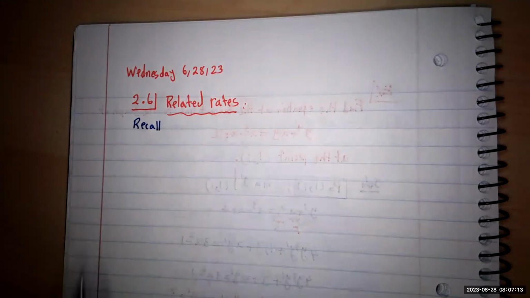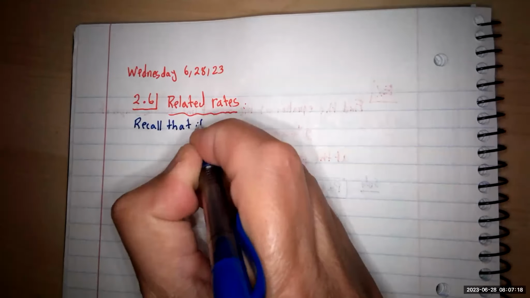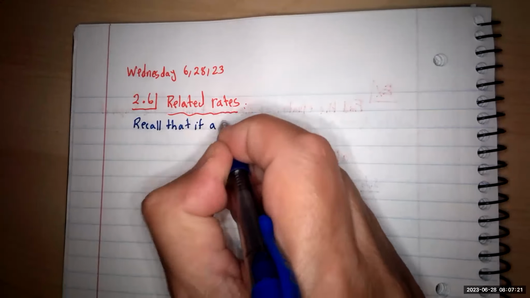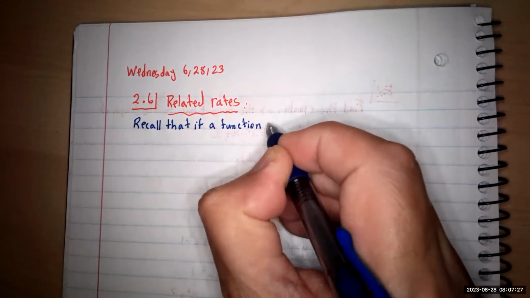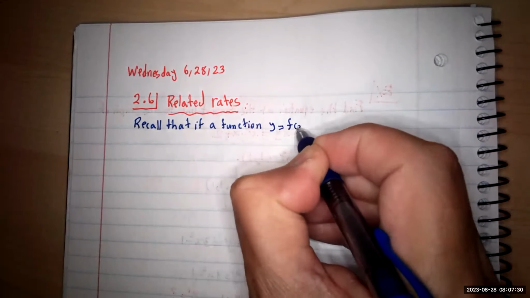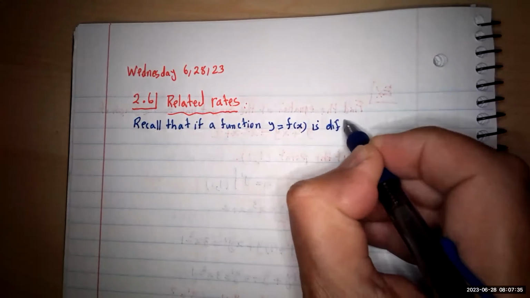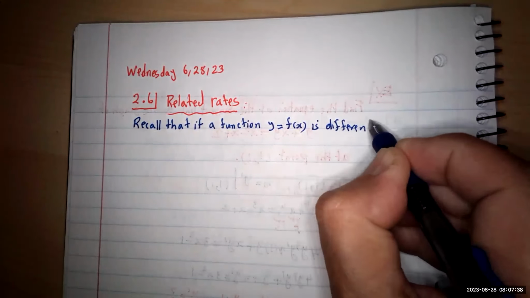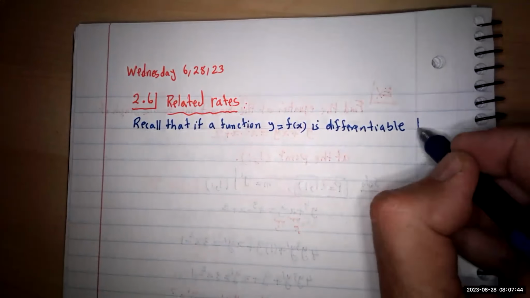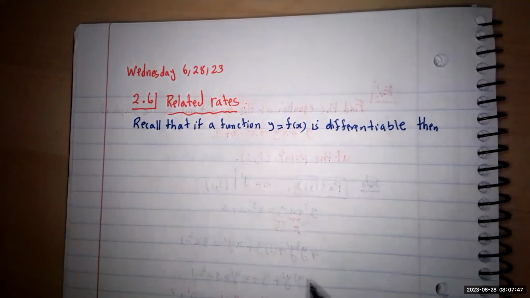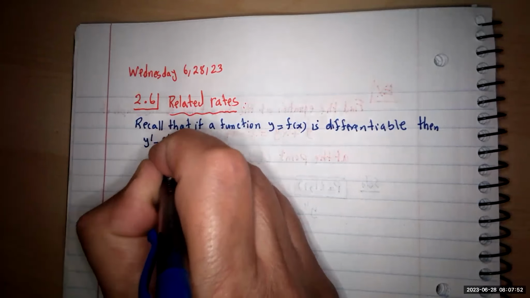Recall that if a function y equal to f of x is differentiable, which means you can find the derivative of the function, then the derivative of the function, y prime of x, equals f prime of x.